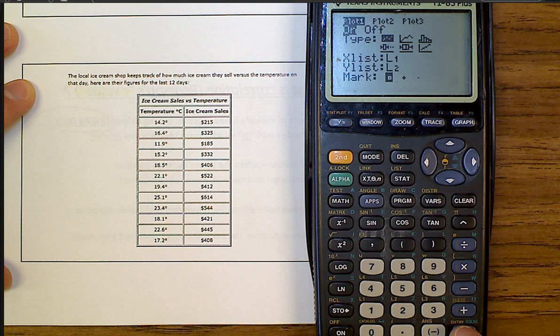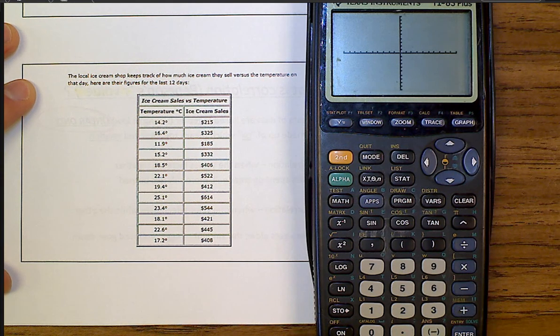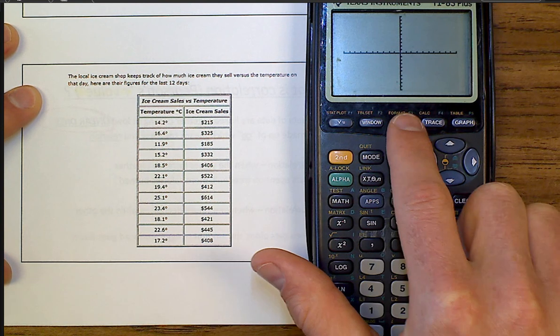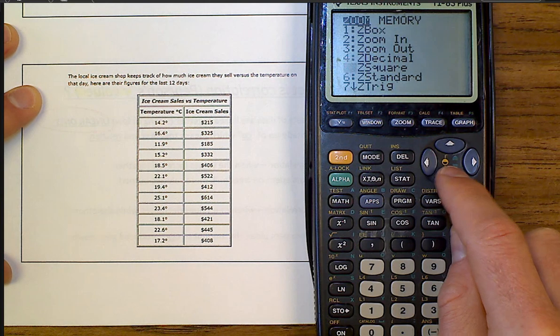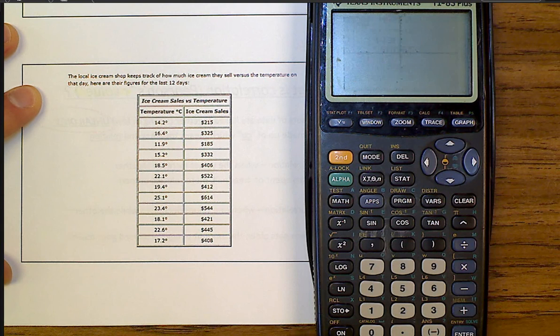So when we hit graph, they should appear, but they don't. Why is that? Well, that's because our window is set to 10 right, 10 up, 10 down, 10 left, and look at our numbers. We got up to 17, up to 408. Now you can adjust your window, or I'll give you a shortcut here. Hit your zoom button, and you'll scroll down to zoom stat and just hit enter, and boom, there it is.